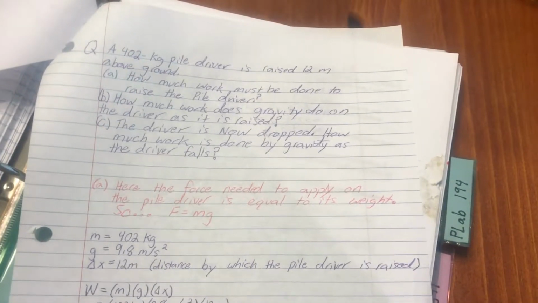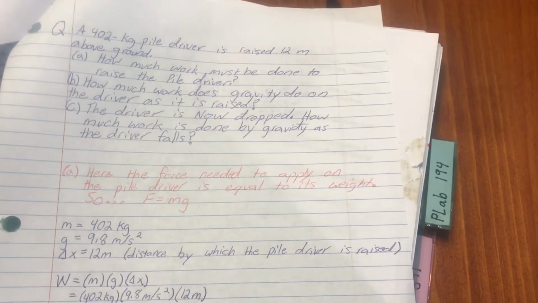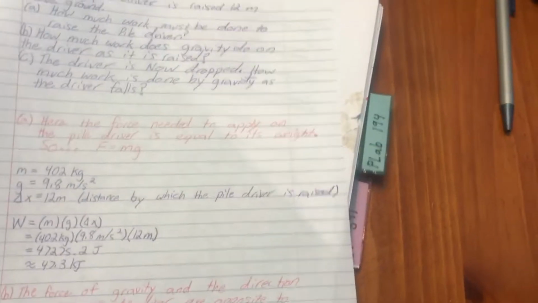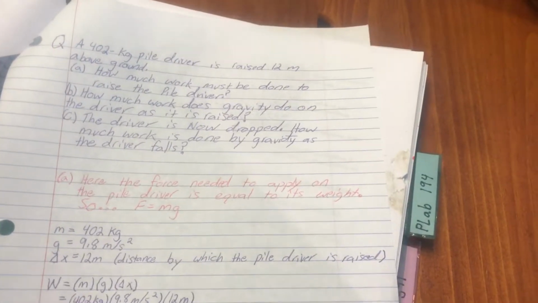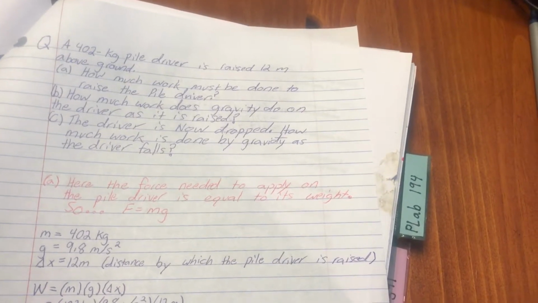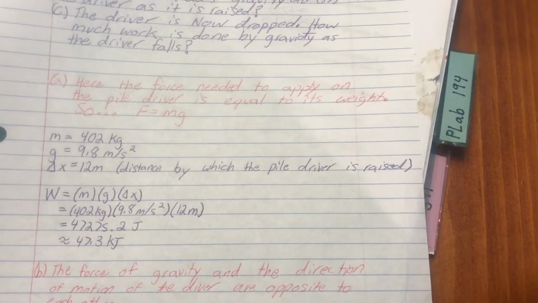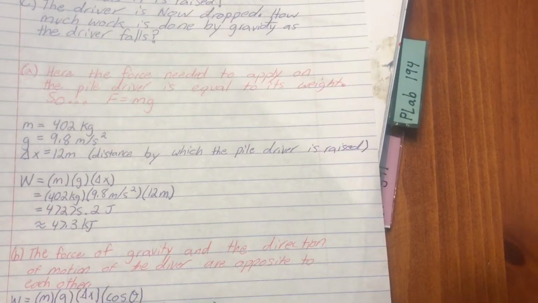A 402 kilogram pile driver is raised 12 meters above the ground. There's three questions for this problem. A is how much work must be done to raise the pile driver. So here the force needed to apply on the pile driver is equal to its weight.